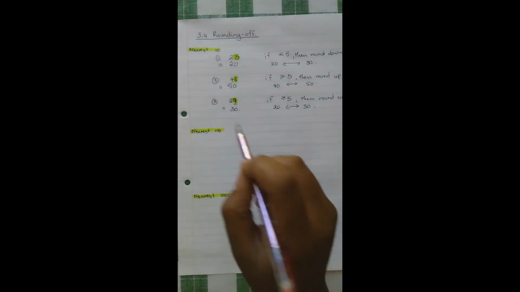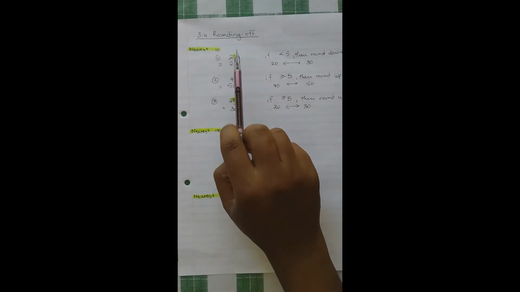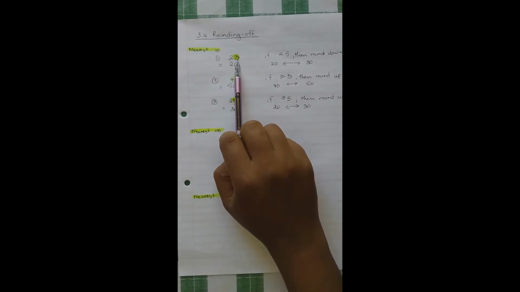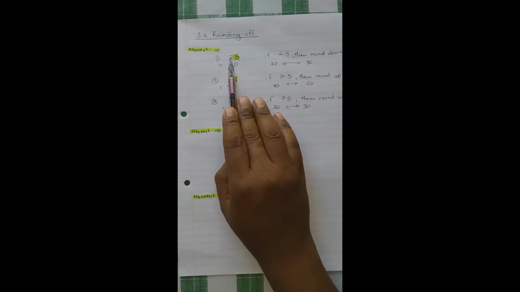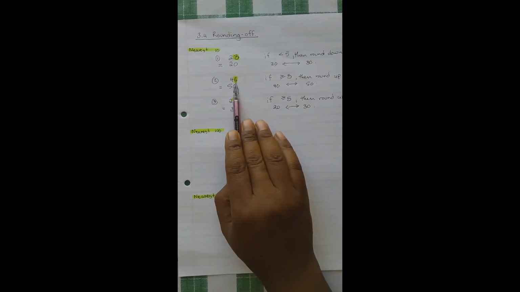Another mathematical way of explaining this is that if this number is less than 5, then we leave it as is. It stays the same, and we just round down to the previous 10. If the number is bigger or equals to 5, we change it to be a 1 and we add it to your 10s.